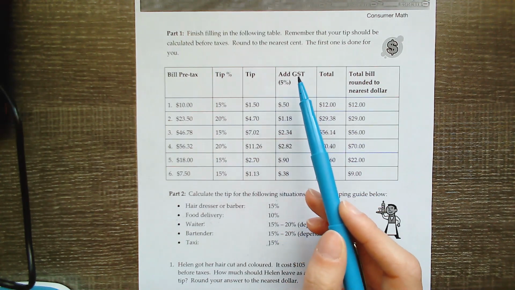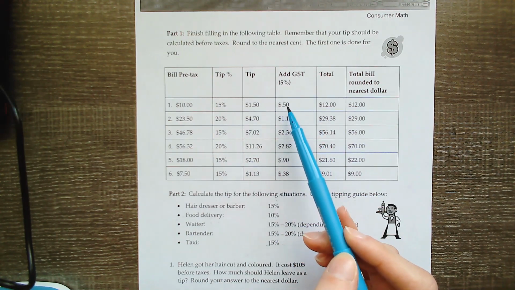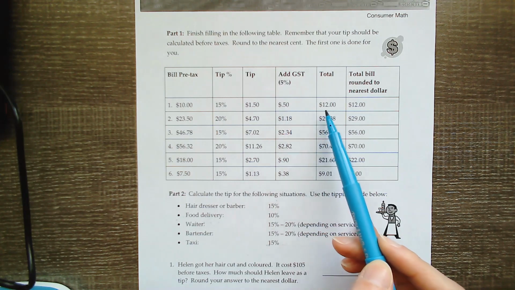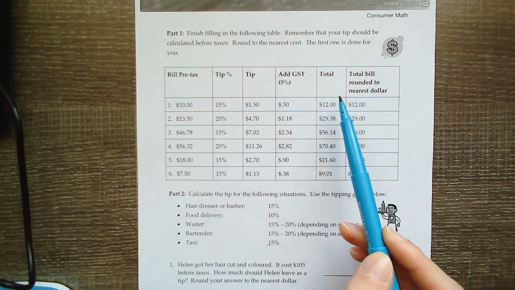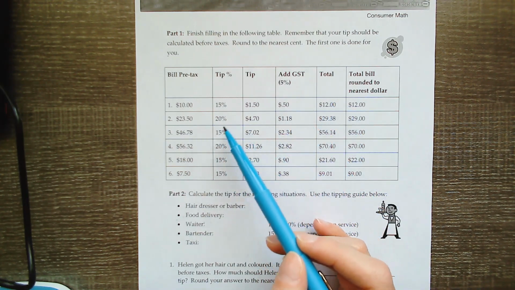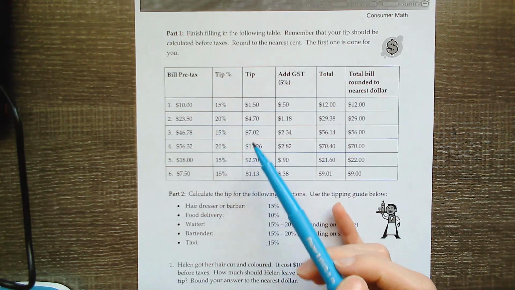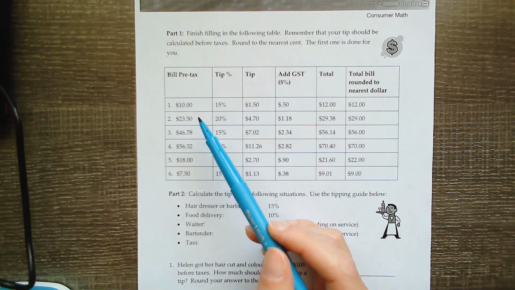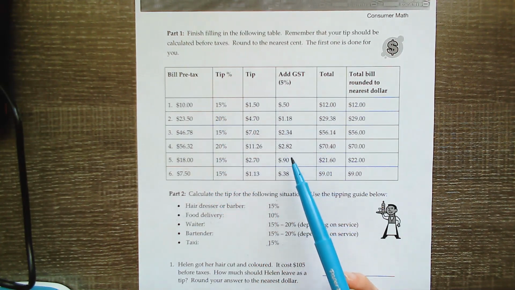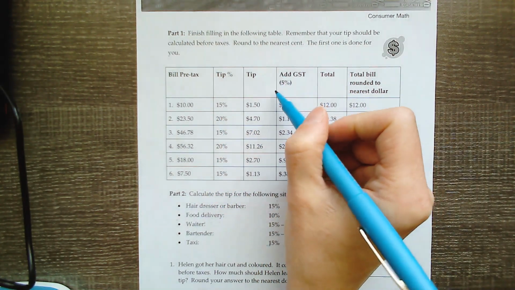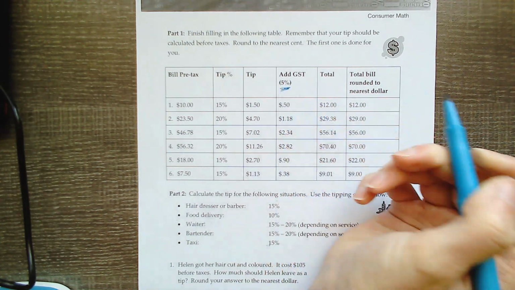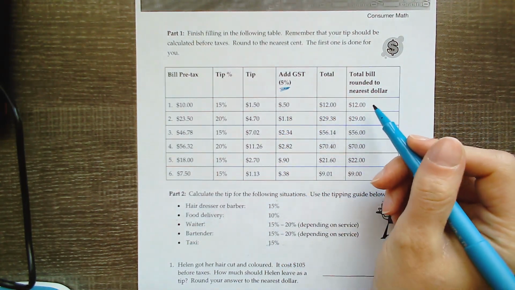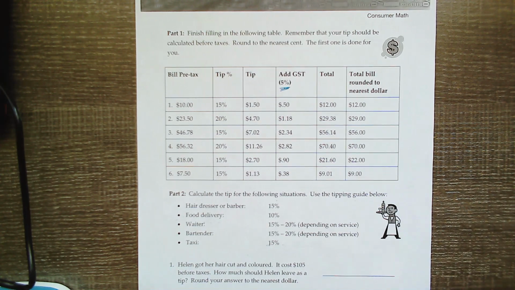Plus we have taxes that we have to pay in Canada, so that's about another 50 cents. So overall, we would pay $12. As you go through, you can see how much we add for a tip depends on how big our bill is. And then we also have that GST, which is 5%. It's always 5%, and it changes our overall bill.